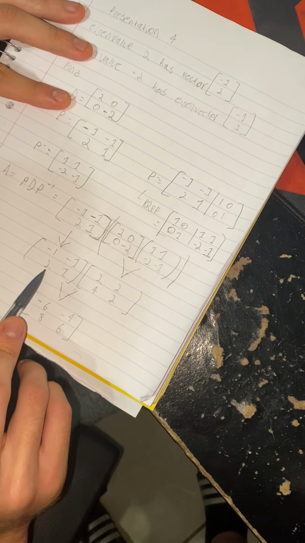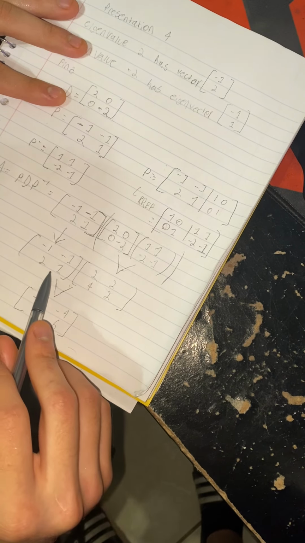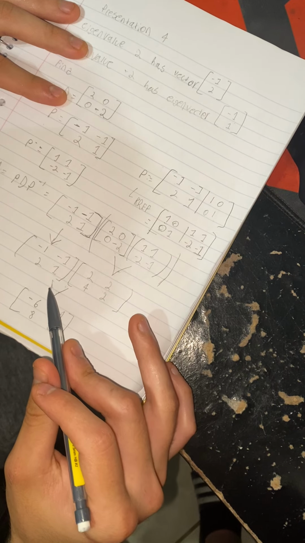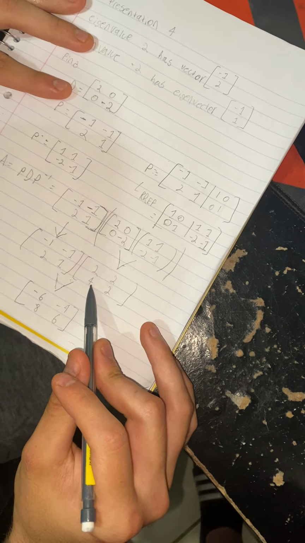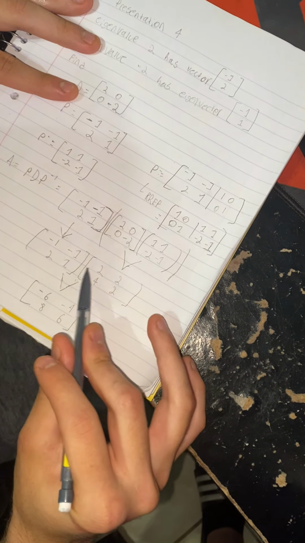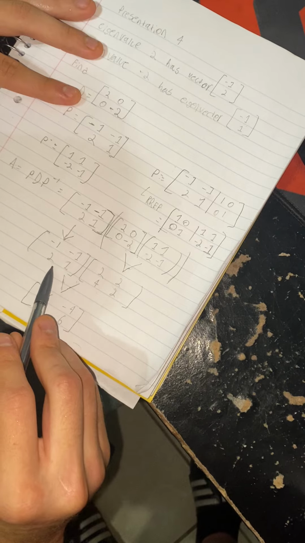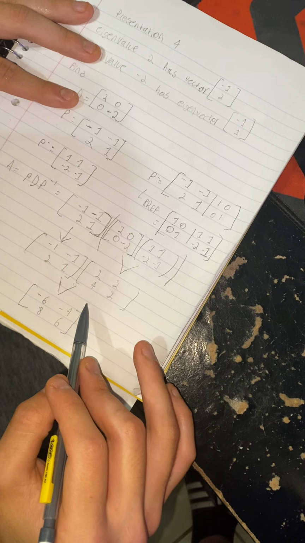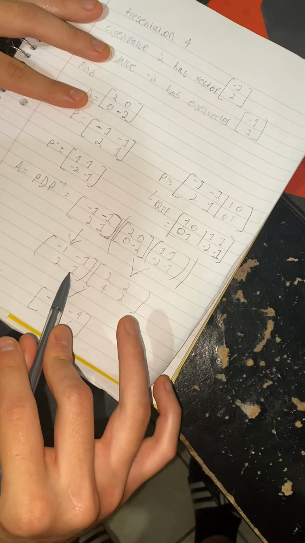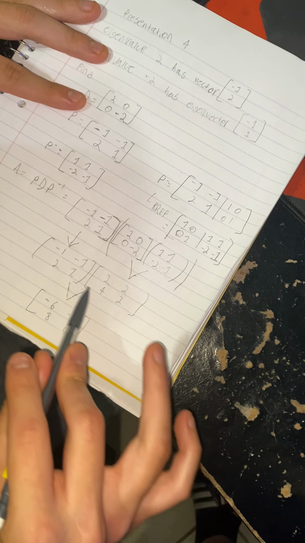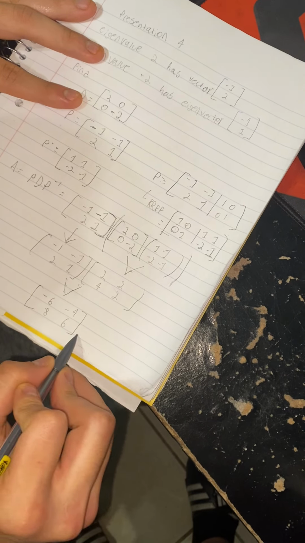For the bottom row, 2 times 8, 2 times 4, 2 times 2 is going to give us 4, then 1 times 4 is going to give us 4, 2, 4, and then 1 times 2 gives 8, and 2 times 2 is going to give us 4, and then 1 times the second row, 2 times 2 is going to give us 4, and then 1 times 2 is going to give us 2. Adding together, that's going to give us 6, and that will be our matrix A.